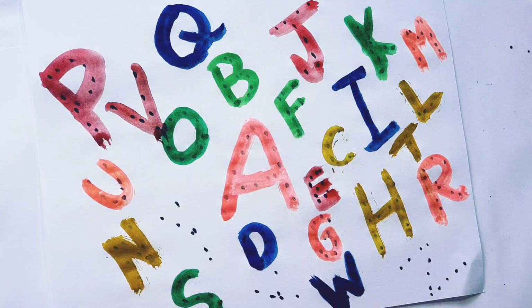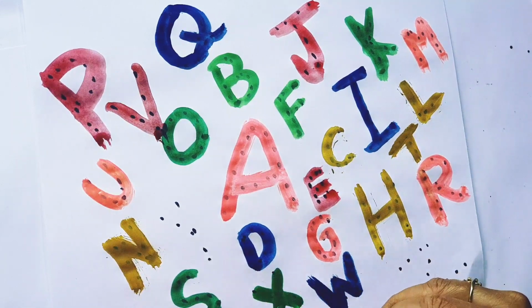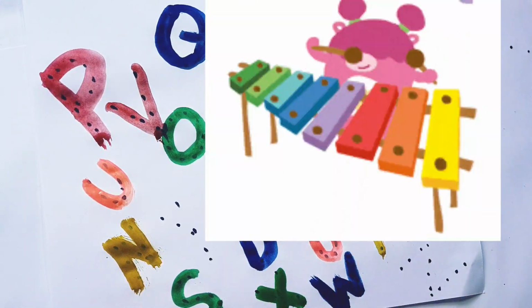Green color. Where is X? This one is X. X for xylophone.